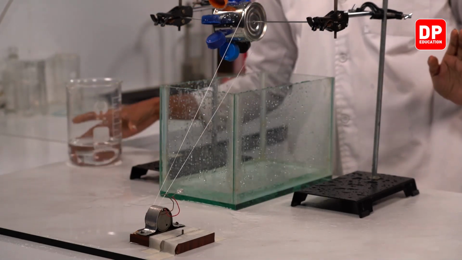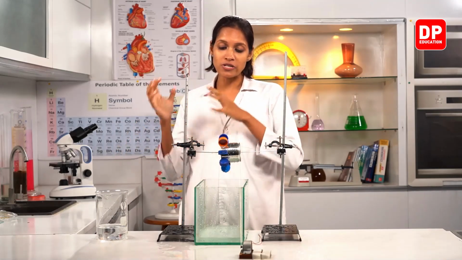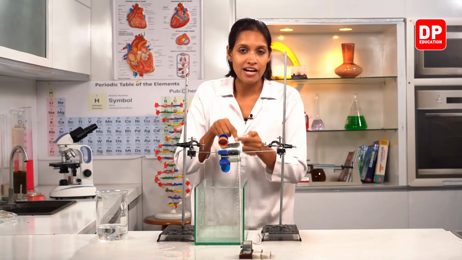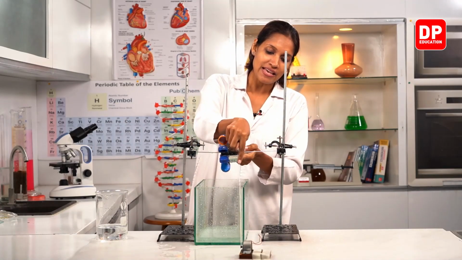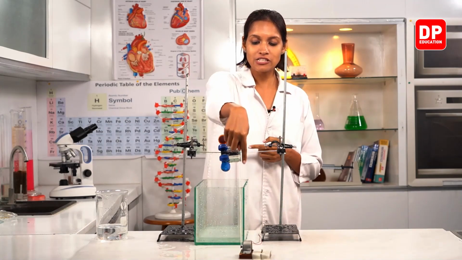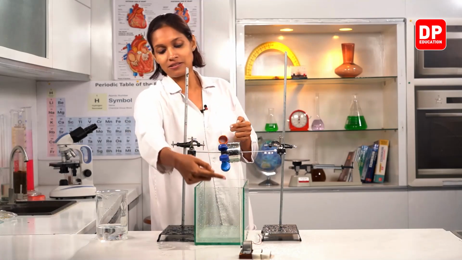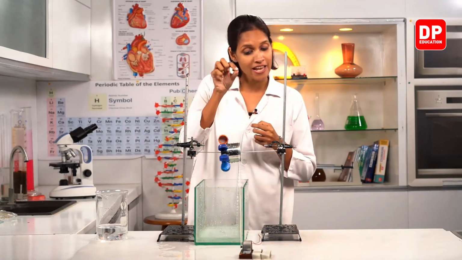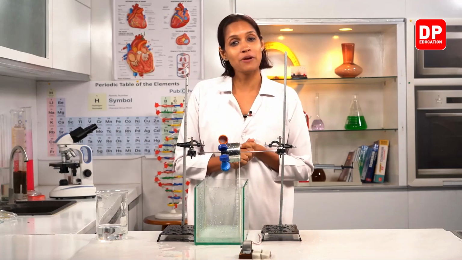Right, children. So you all observed what happened very well. When I poured this water onto this model turbine, what happened? Turbine started to rotate. When this turbine rotates, what happens? As this turbine is connected to that small motor using this thread, that motor also rotates. And thereby, when the motor rotates, the axis of the motor rotates, electricity is generated and the LED bulb lights up.